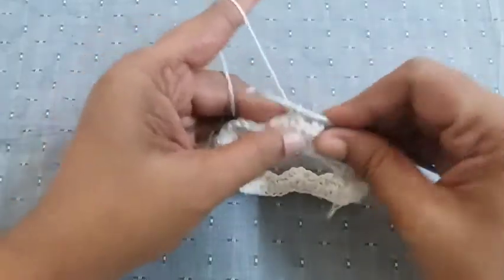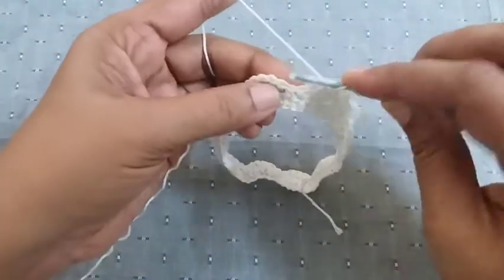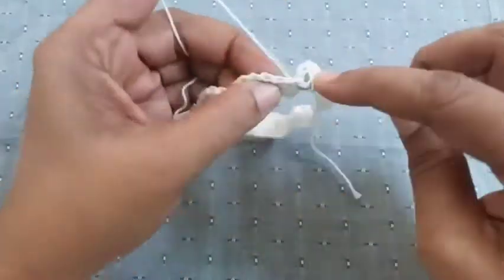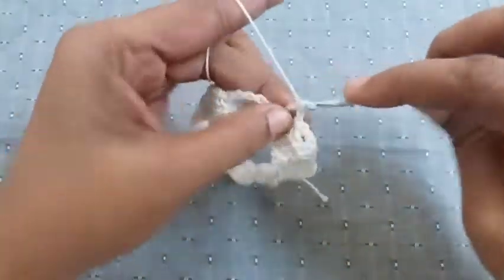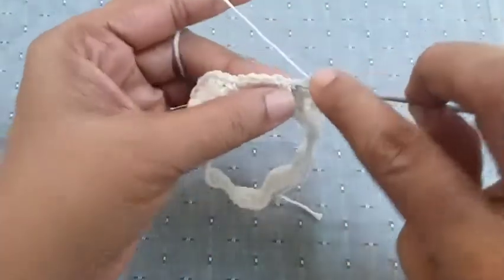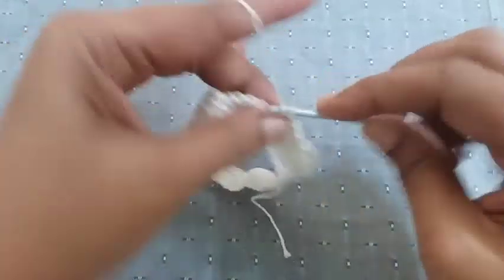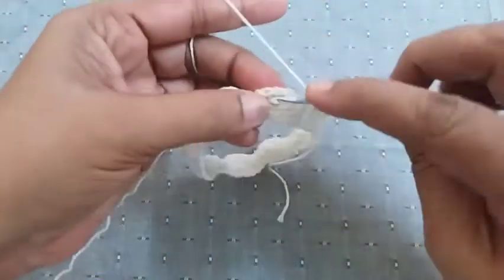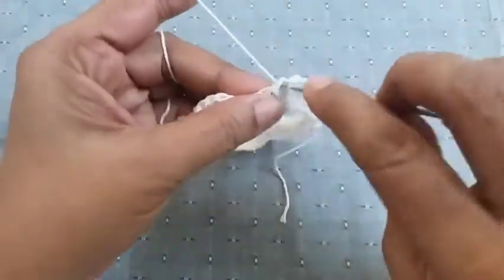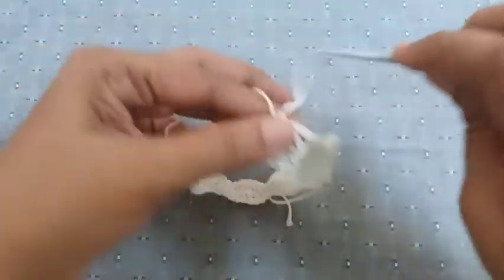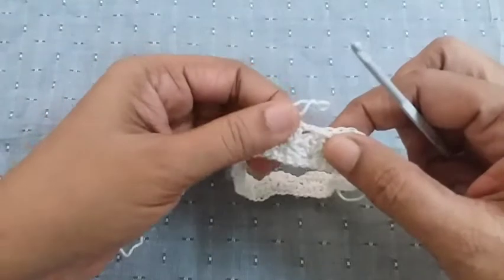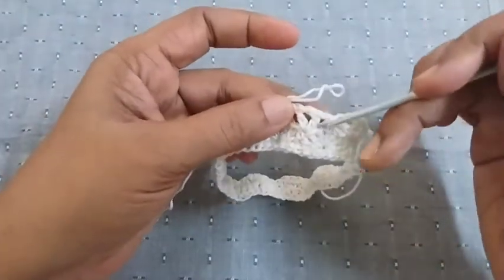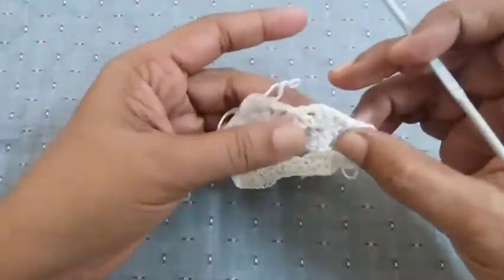Now chain 1 and next V stitch into the next point. Okay, 1 V stitch, chain 1, double crochet, then chain 1 and single crochet into the middle point. So we have increased there.